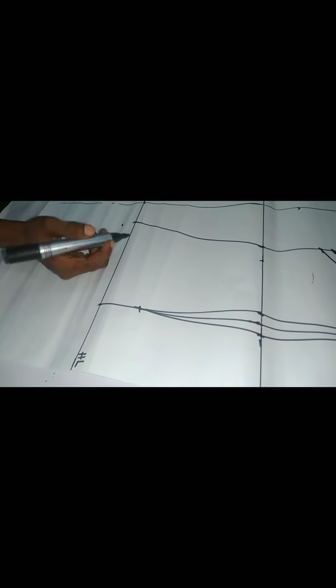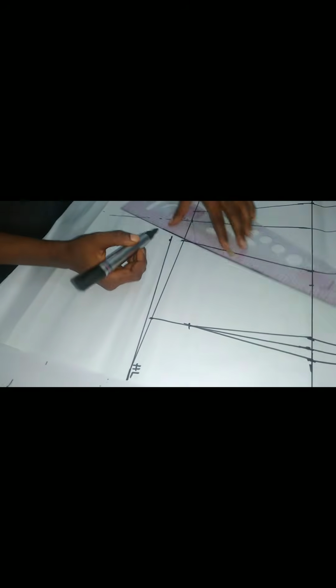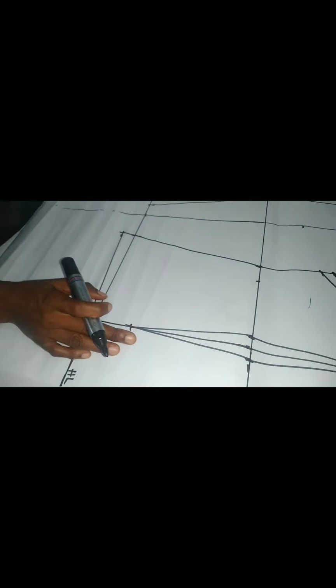So you notice that once you take this, it will automatically shut. So we are coming here to add back our 1 inch. So just slant it this way. So that way when we take in our side bust, our pattern won't be short. Okay, so we are almost done, guys.